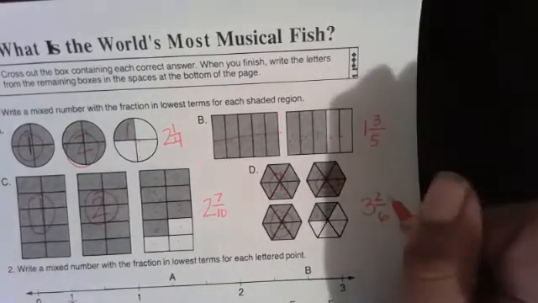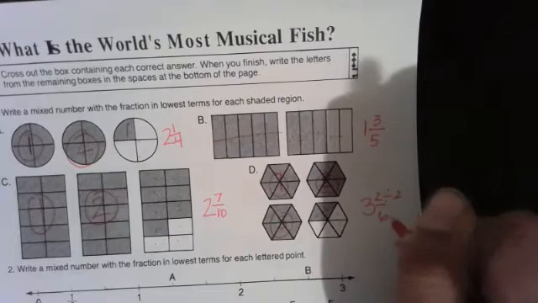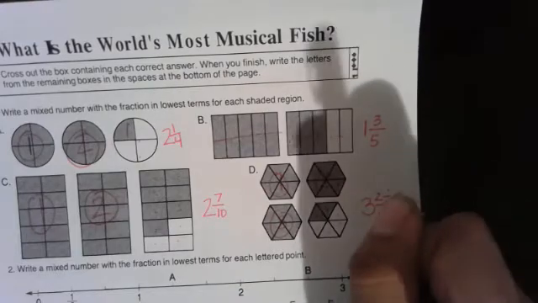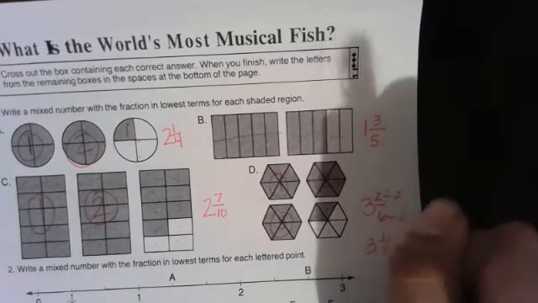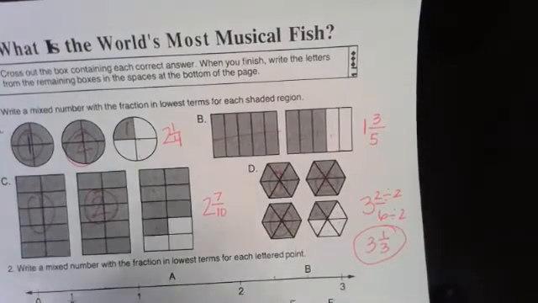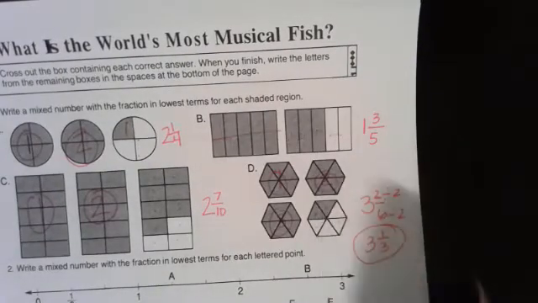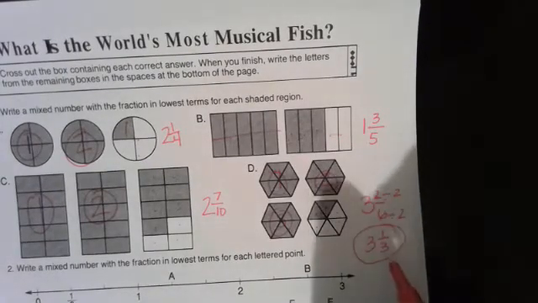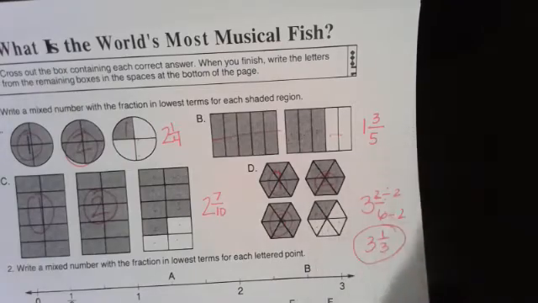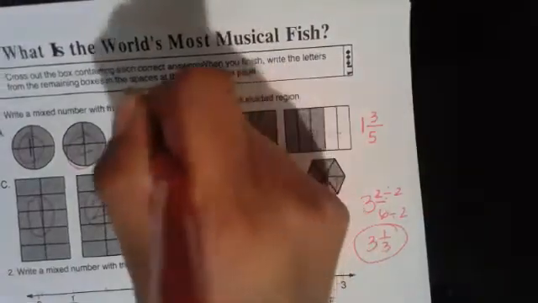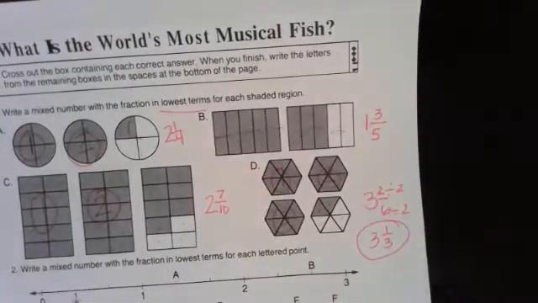I can reduce this by dividing by 2. And I know right away, because if it ends with a 2, a 4, a 6, 8, or a 0, it's divisible, that means you can divide 2 into it. And that's what it says, the lowest terms.